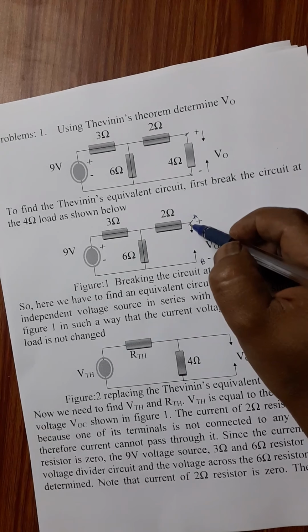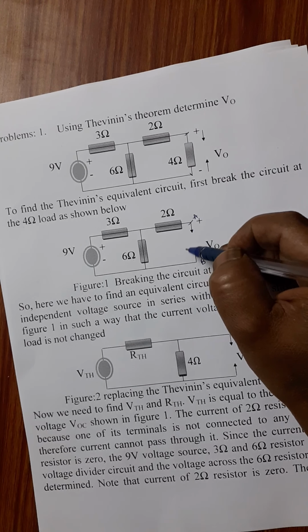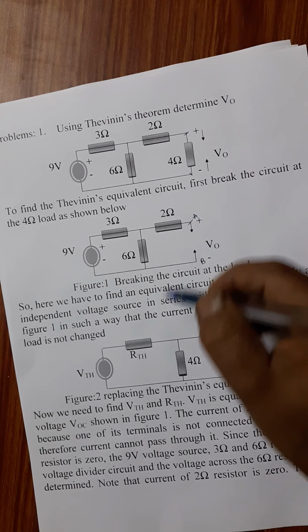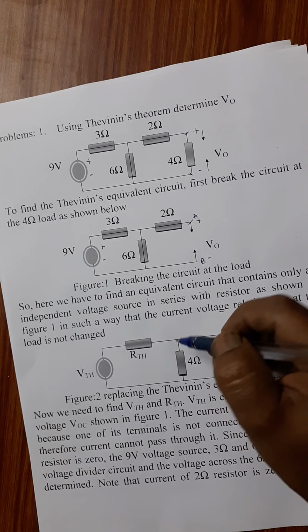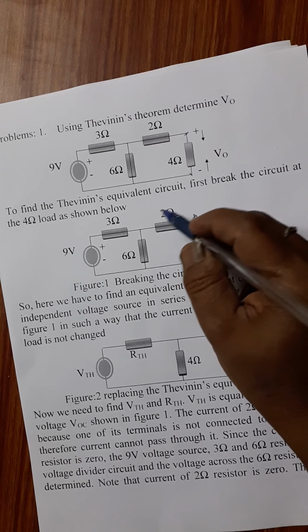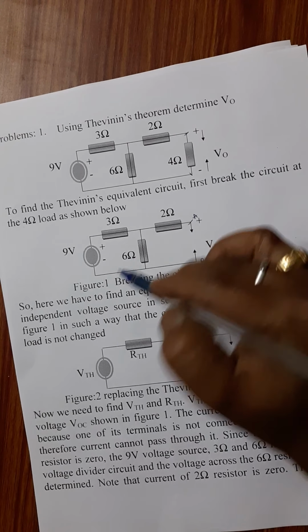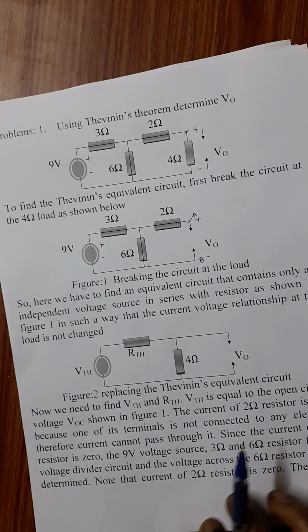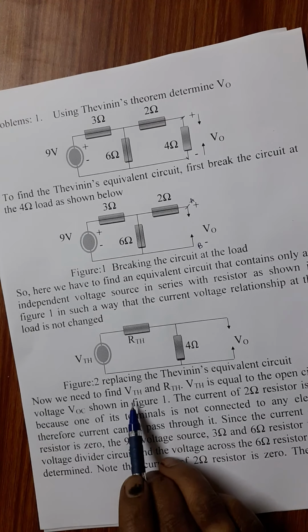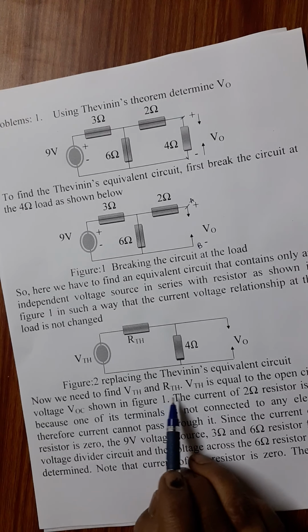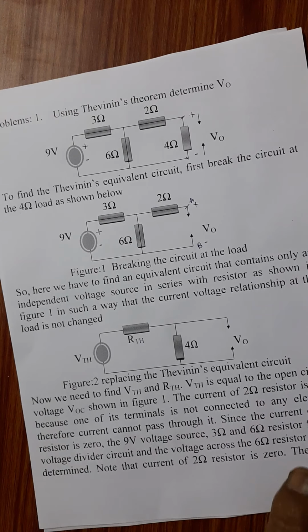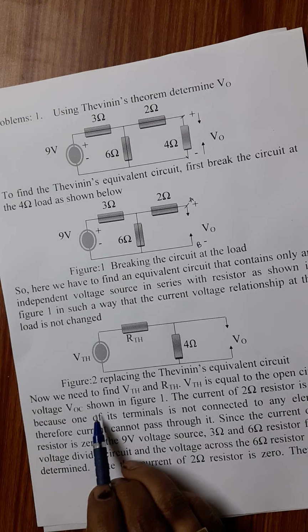So this one I have to remove at the load. Then I have to draw a simple circuit where all the internal resistances are replaced by a single resistor, that is called resistance RTH. So now we need to find VTH first and RTH. VTH is equal to the open circuit voltage VOC.